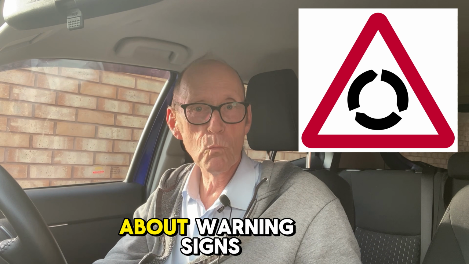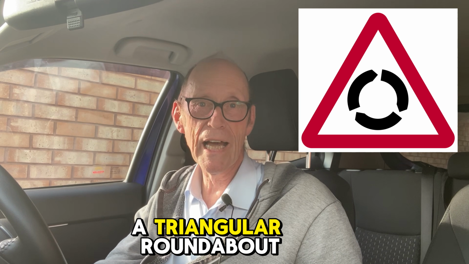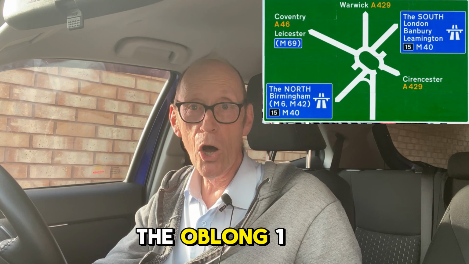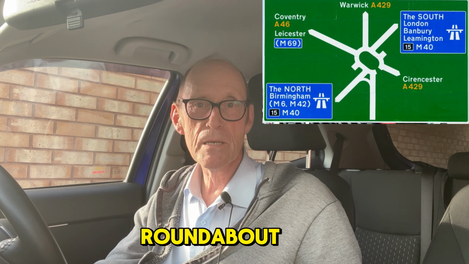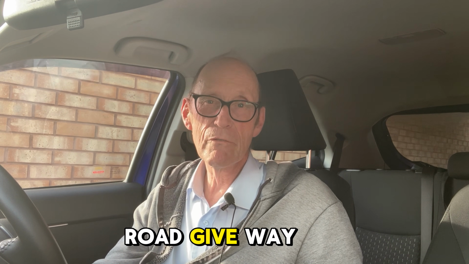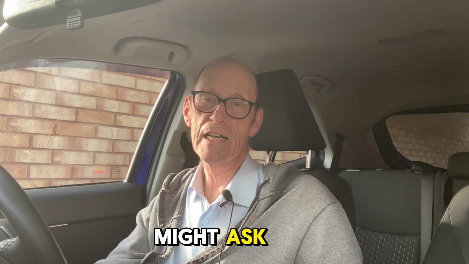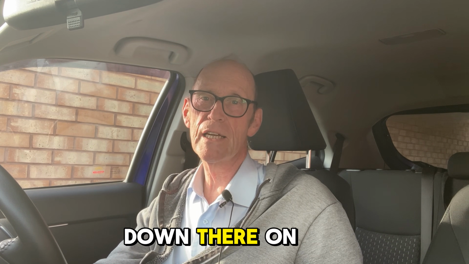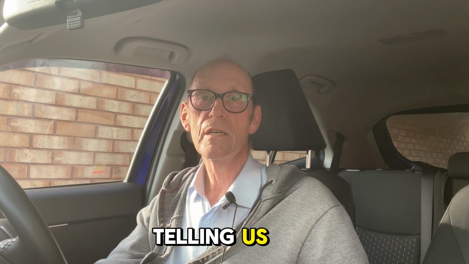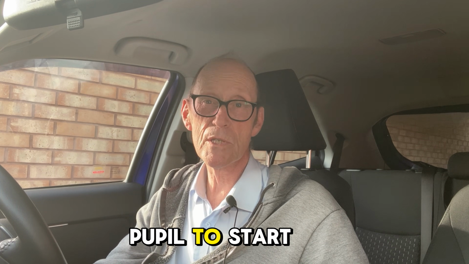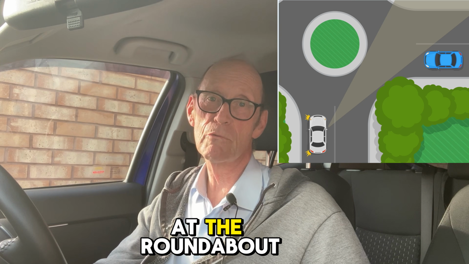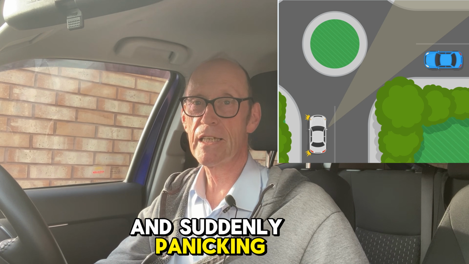Does he know about warning signs, a triangular roundabout sign, the direction sign, the oblong one, roundabout symbols on the road, give way markings? A good instructor might ask, looking ahead, Chris, what do you think that sign down there on the left is telling us? This encourages the pupil to start reading the road early rather than arriving at the roundabout and suddenly panicking.